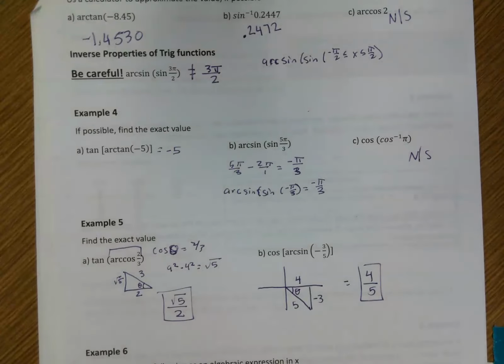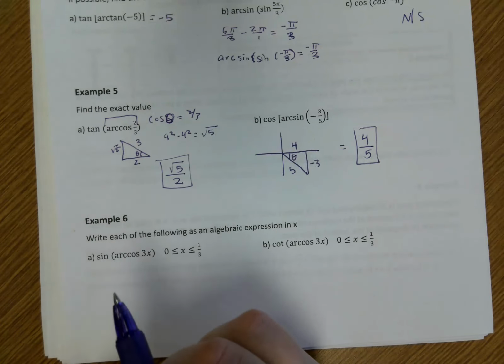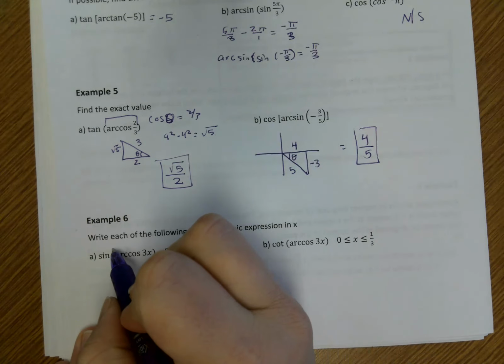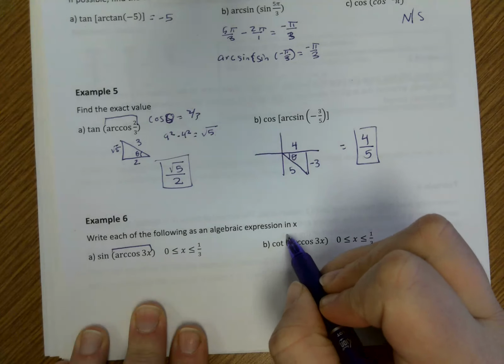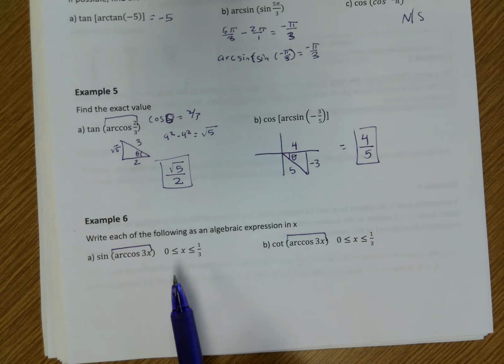So last but not least, what if I ask you for it in terms of x? Now, if you notice here, for both of these questions, this first part right here is the same. So when I set up this triangle, it's going to be the same for both problems. So it's telling us our domain for x is right here. It has to be in between 0 and 1/3.